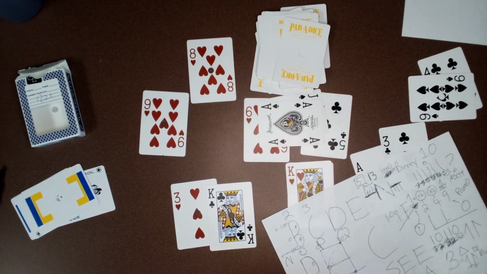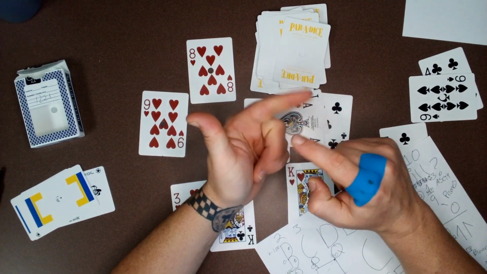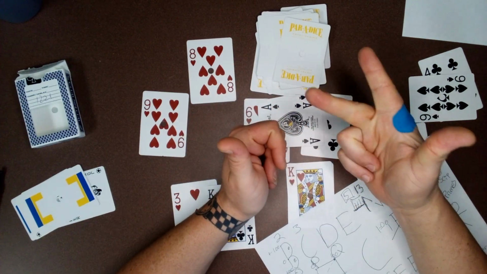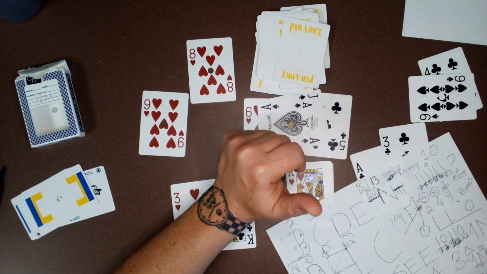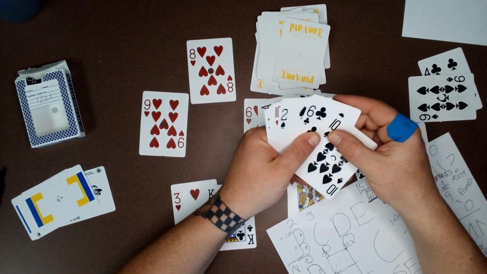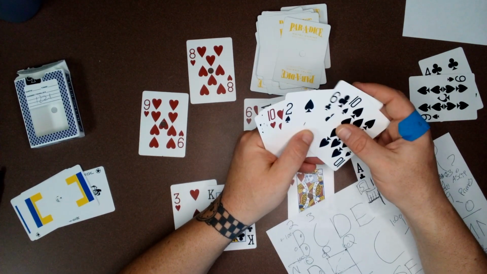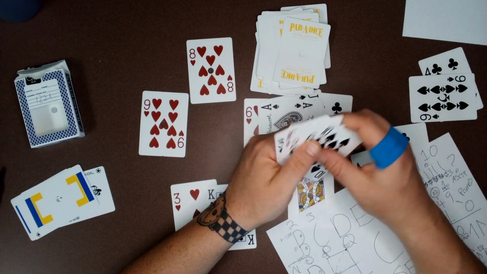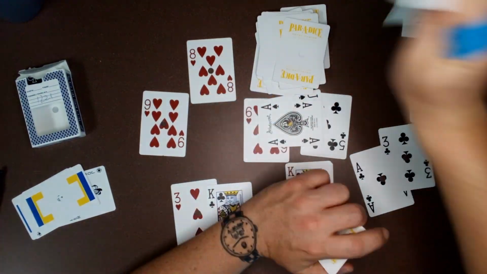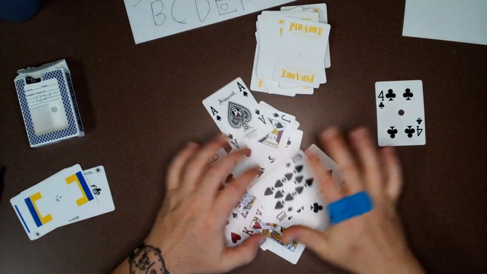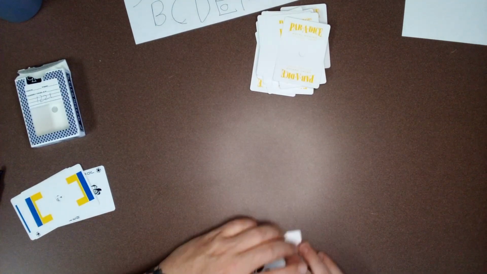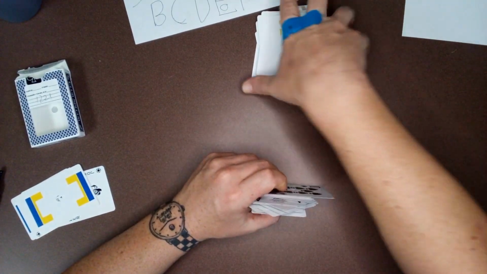That doesn't make sense. NOPQRSTUVW, so that'd be W. Oh, wow. FW. Or, no, my brain hurts. I'm gonna cut this out.